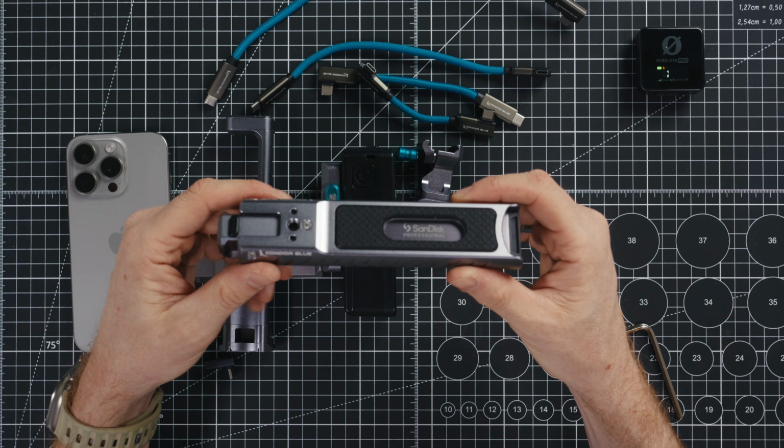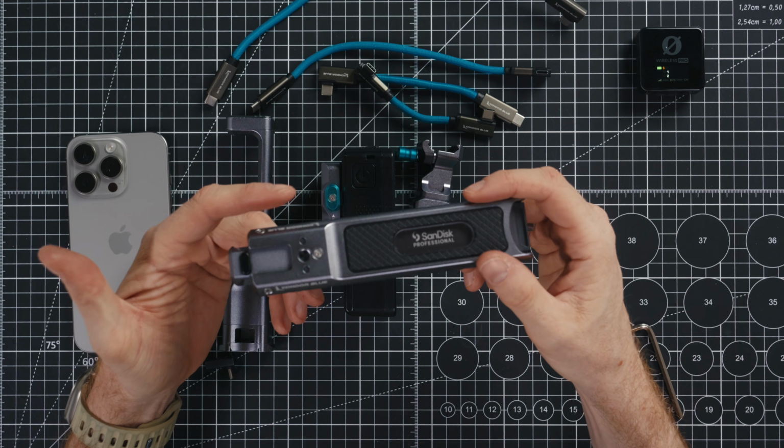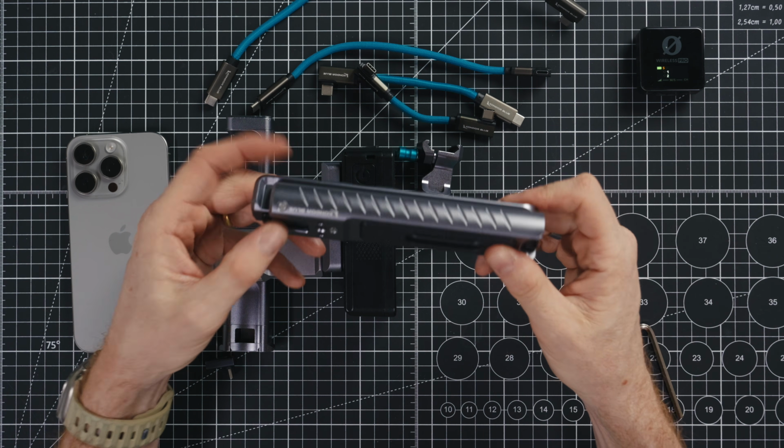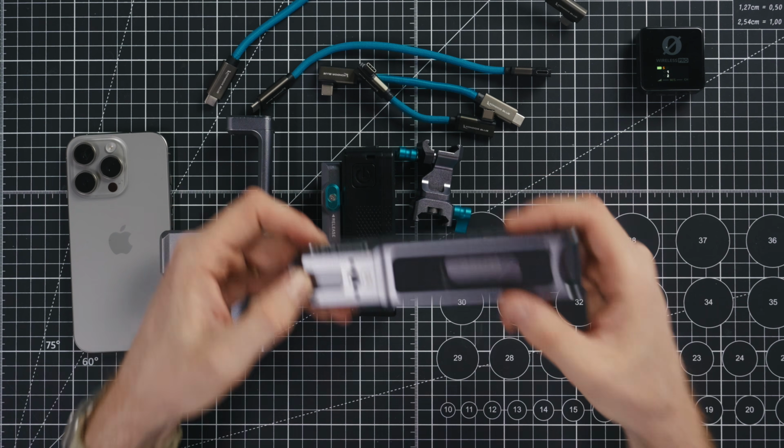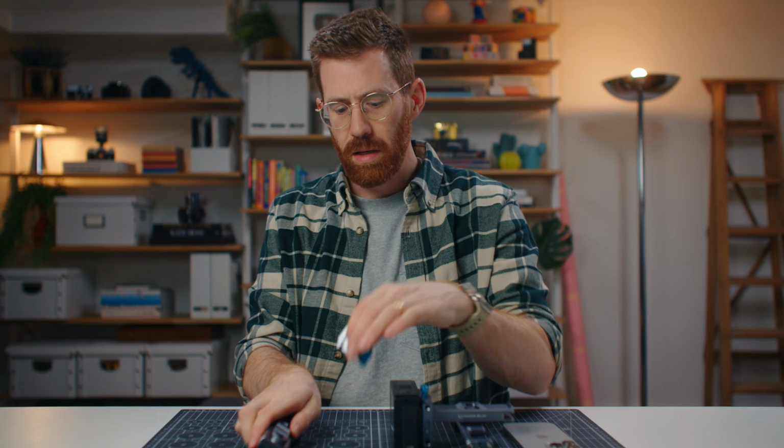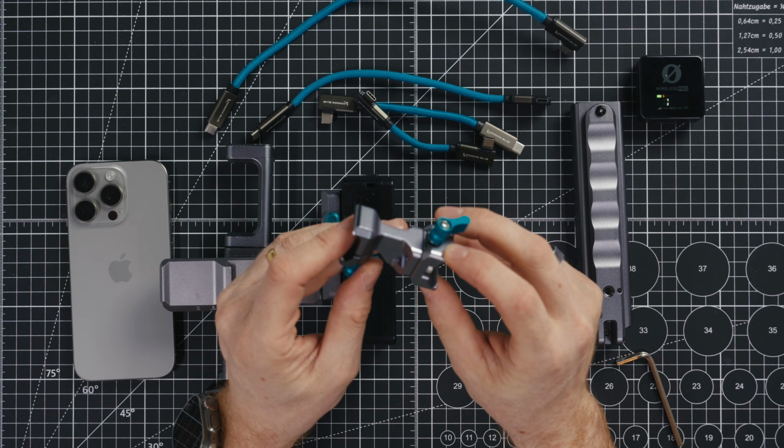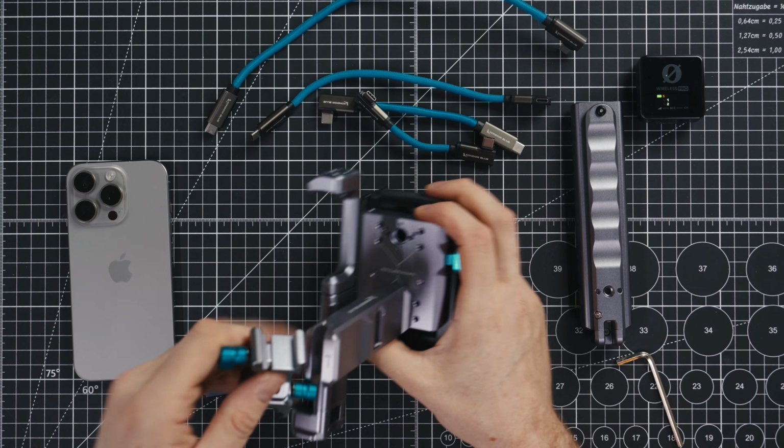So I think the Pro Blade is worth it in that case. It's crazy fast, and then you can just plug this whole thing into your computer after and offload all the files. The bottom is a standard NATO rail. So we're gonna use the NATO to NATO adapter. Attach that to the side here.